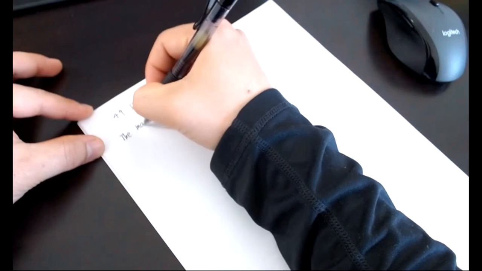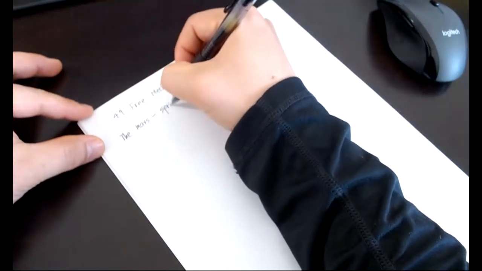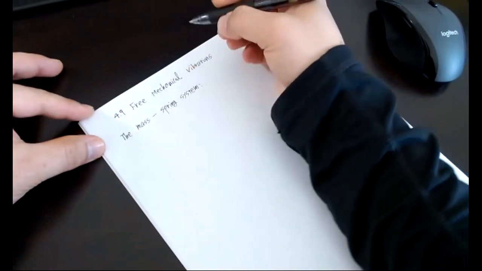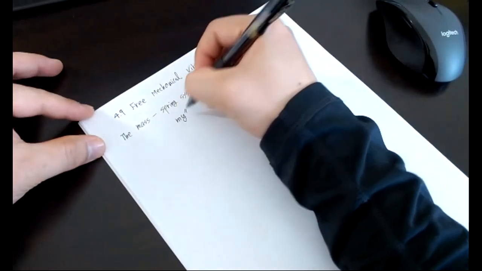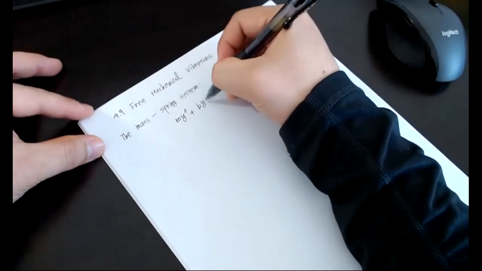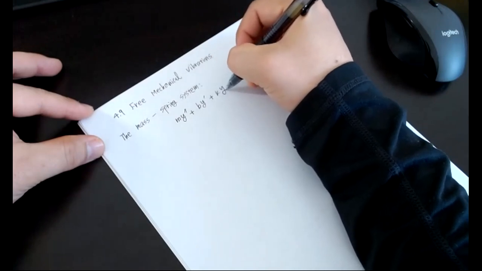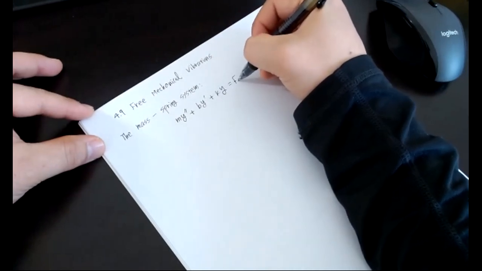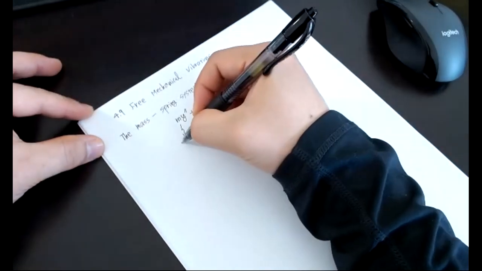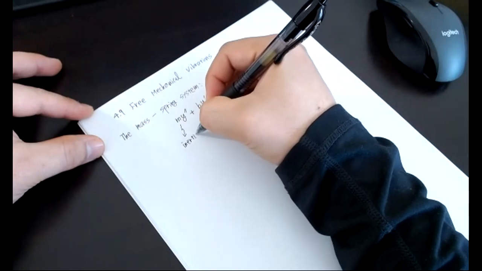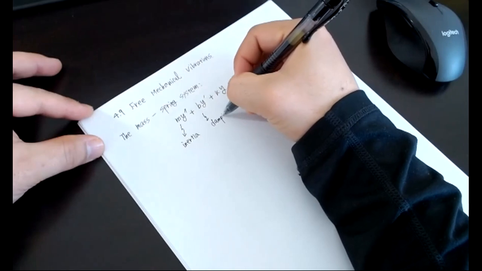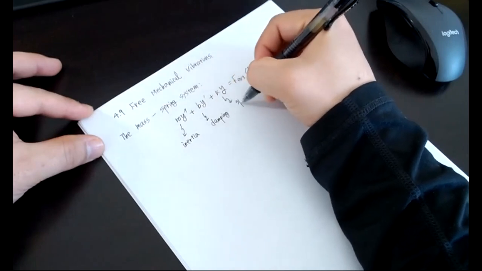It was my double prime plus by prime plus ky equals the external force, F of t. Here m is mass, or you can say inertia, b is the damping constant, and k is the spring constant.